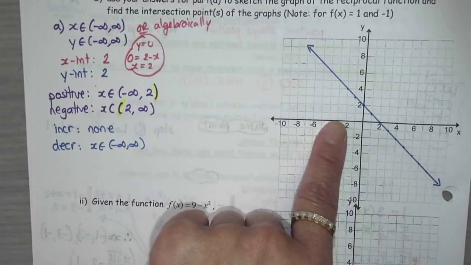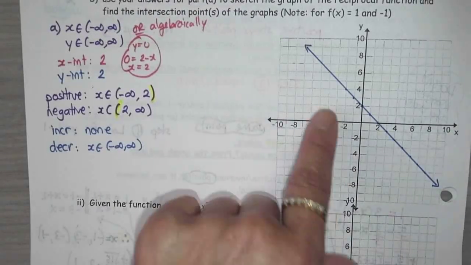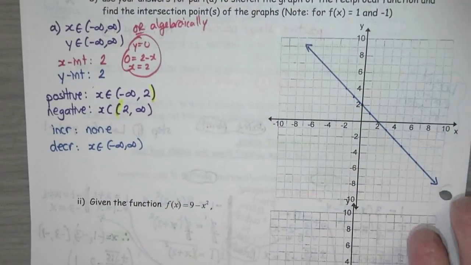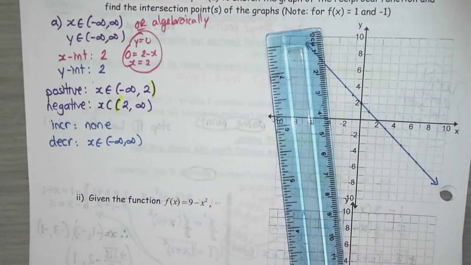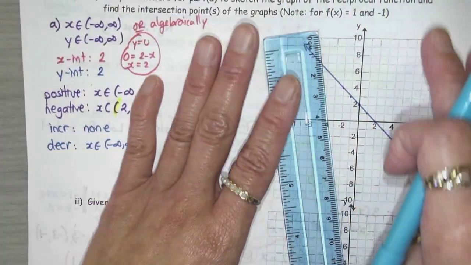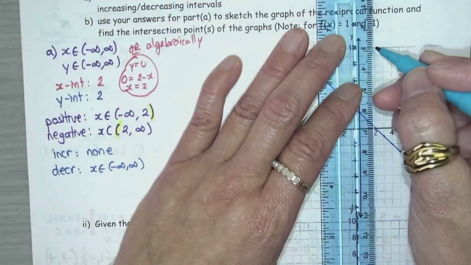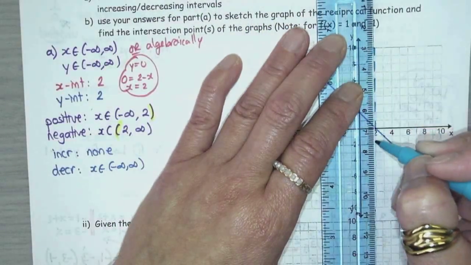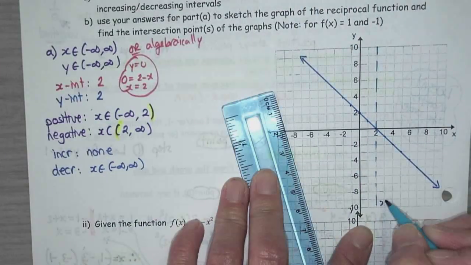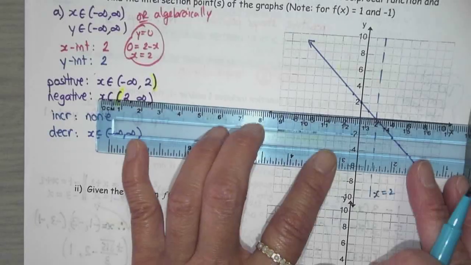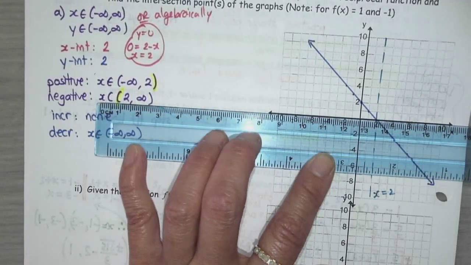Use your answer from part A to sketch it. Everything we have here, we already know how to sketch. We already have the x-intercept right here, so I know that's going to be a vertical asymptote. Remember, there's 4 steps. Two of them are asymptotes. This is the vertical asymptote. Draw it, label it. Horizontal asymptote. Here, is there one?